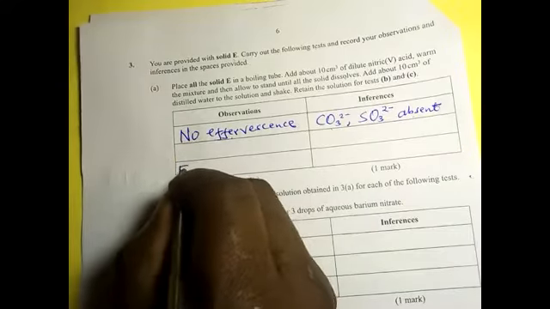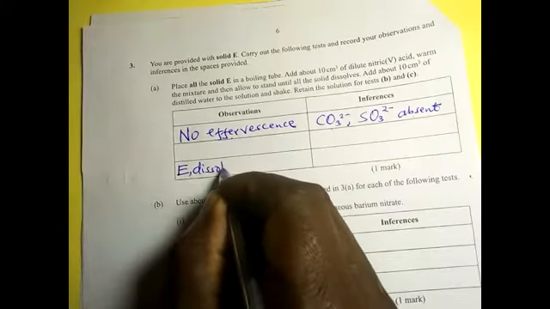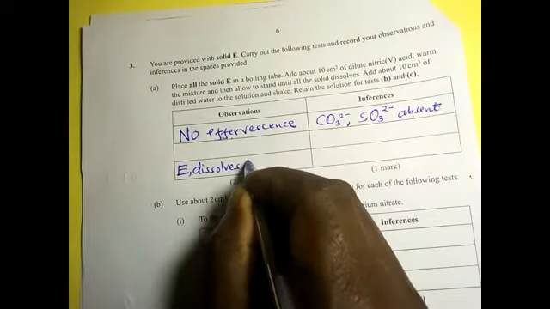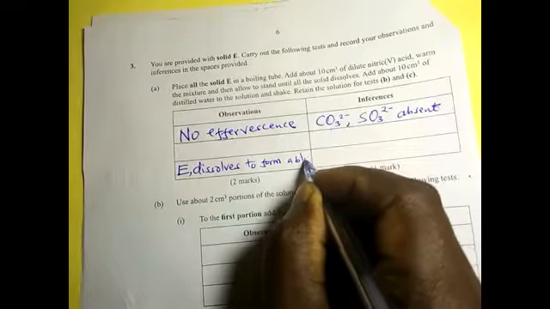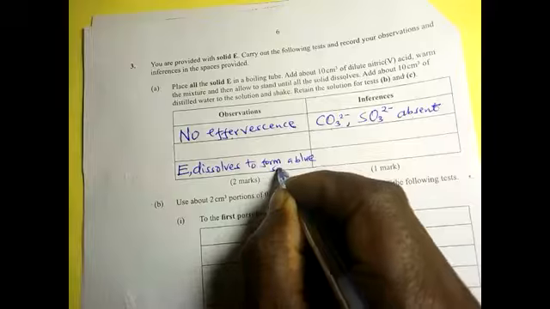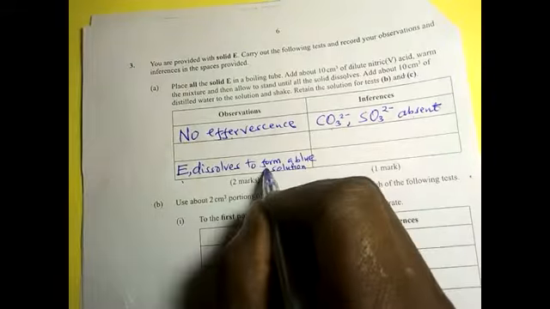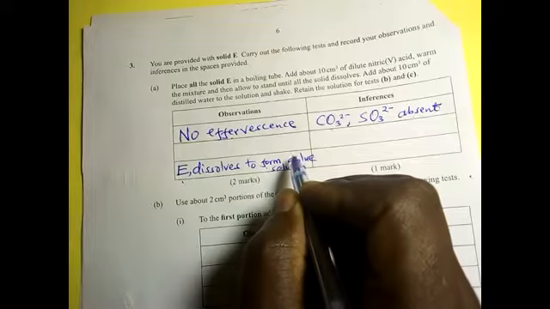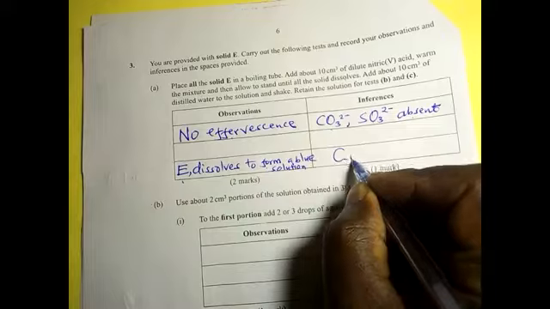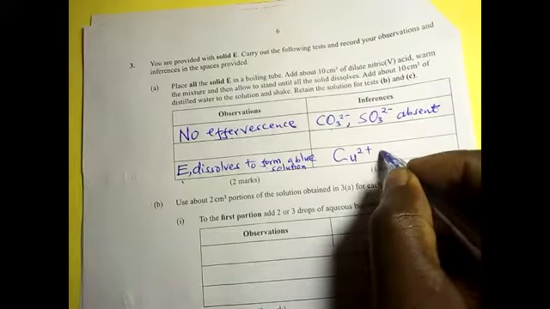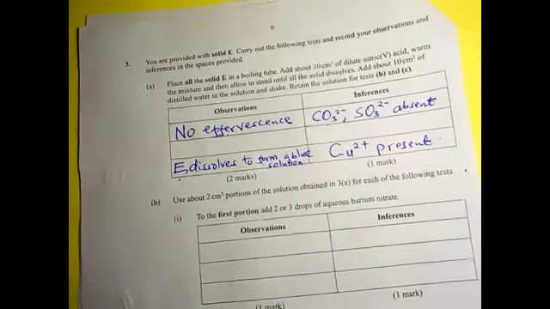Solid E dissolves to form a blue solution. So E dissolves to form a blue solution. Once a blue solution is formed, don't think twice. That one simply means the copper 2 ions are present. That's what it means.